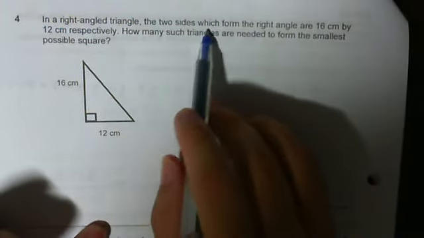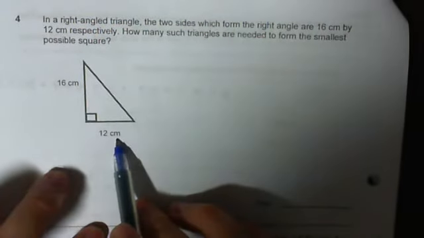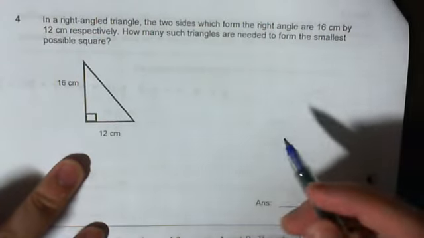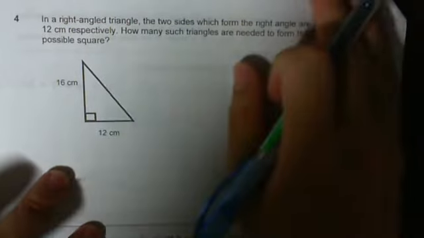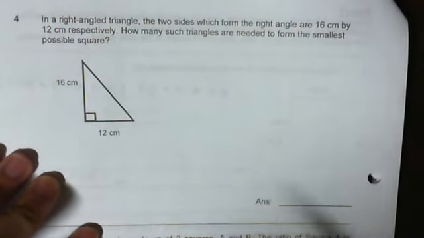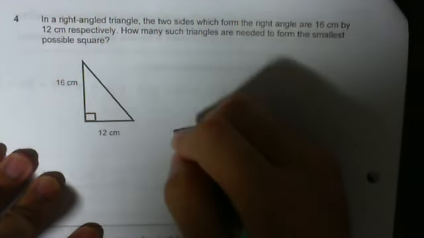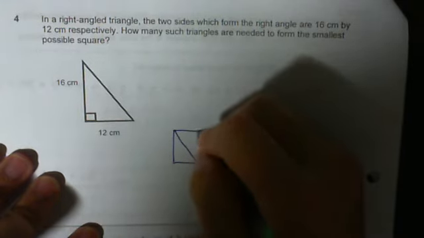Question 4. In a right angle triangle, the two sides which form the right angle are 16 cm by 12 cm respectively. How many such triangles are needed to form the smallest possible square? Now, this is a logic question again. So, looking at a triangle, we know that obviously we have to form something more squarish. So, let's try to form a rectangle.